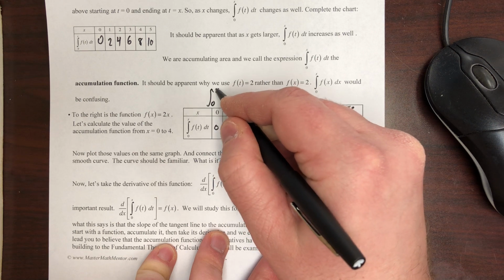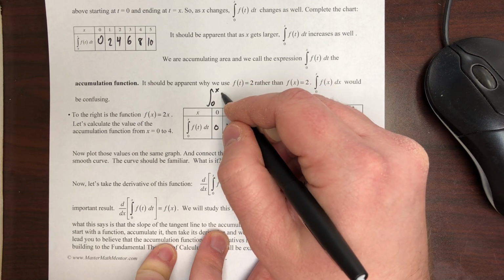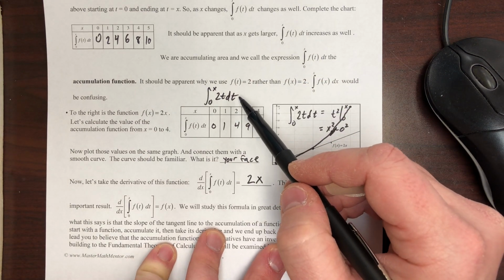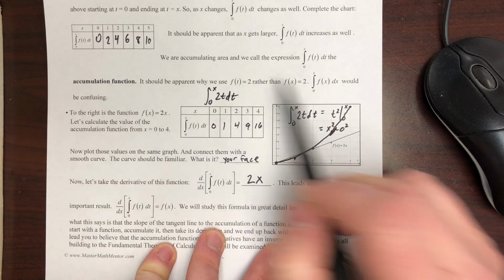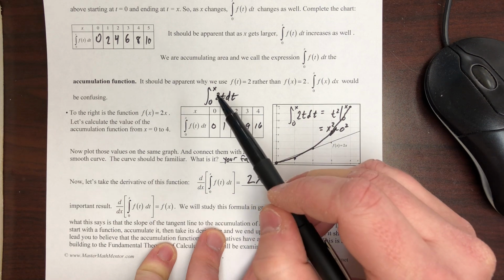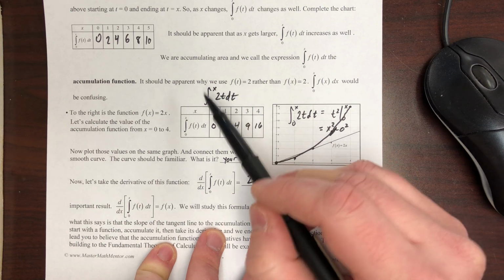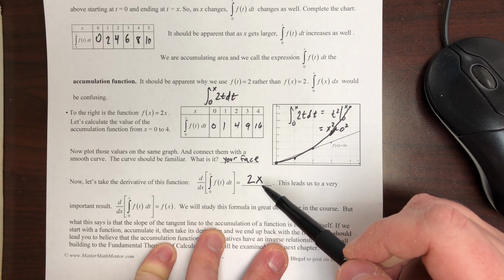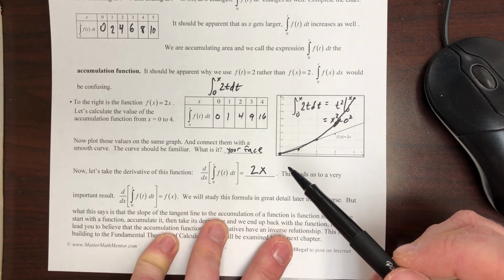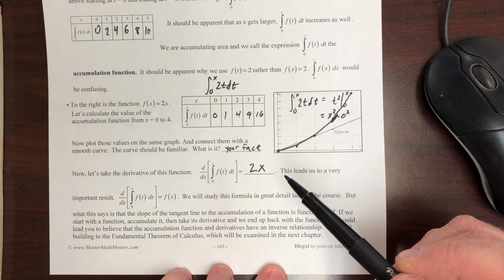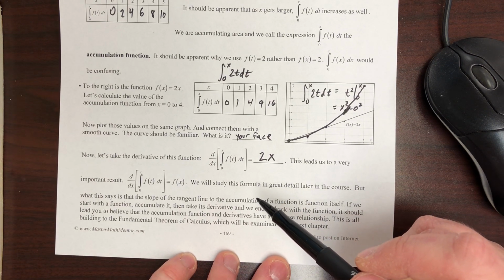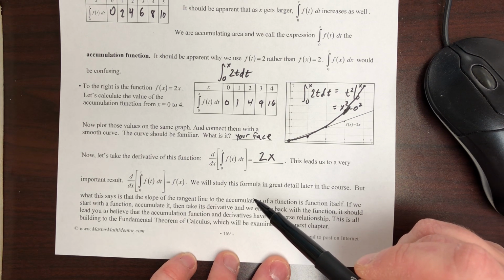We had 0 to x 2t dt, right? Took the integral, take the derivative of that integral, this turns into this. This is one of the fundamental theorems of calculus, that the derivative of the integral is just the function. Derivatives and integrals reverse each other.